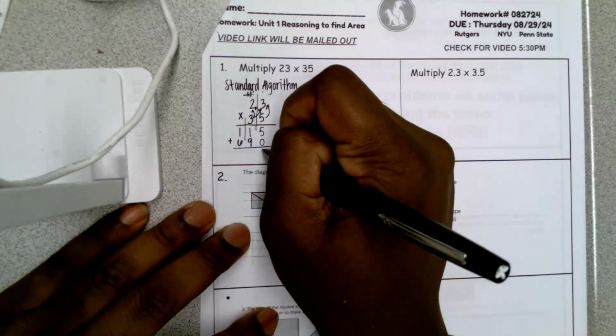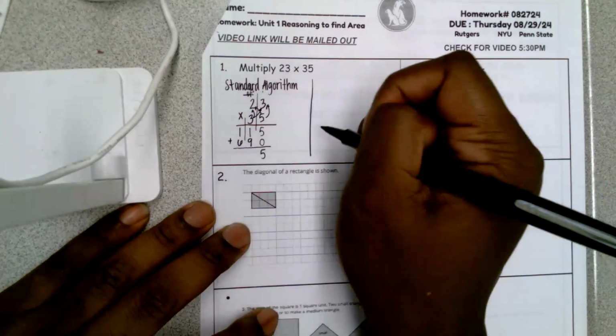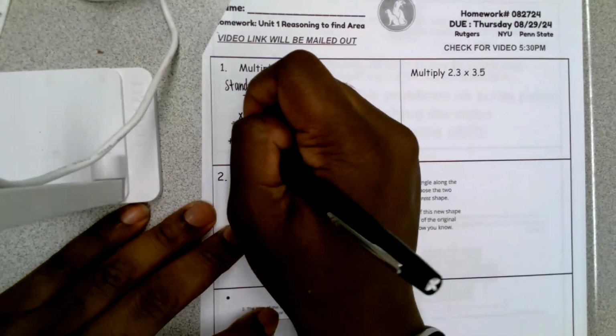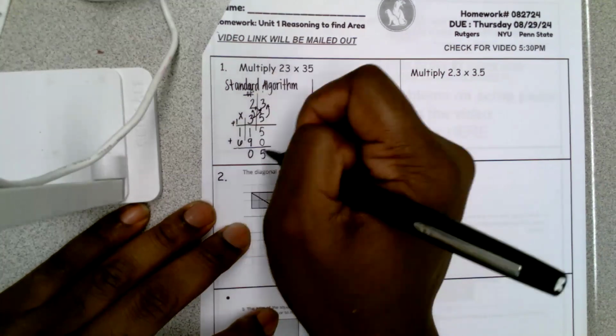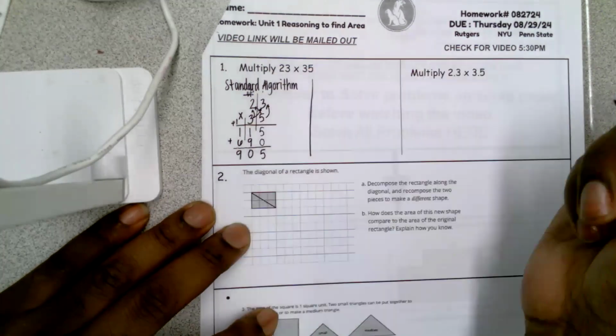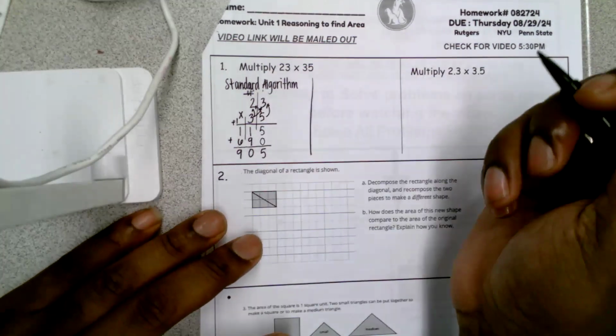5 plus 0 is 5. 1 plus 9 is 10. Carry the 1, bring down the 0. 6 plus 1 plus 1 is 9. And your answer is 905.